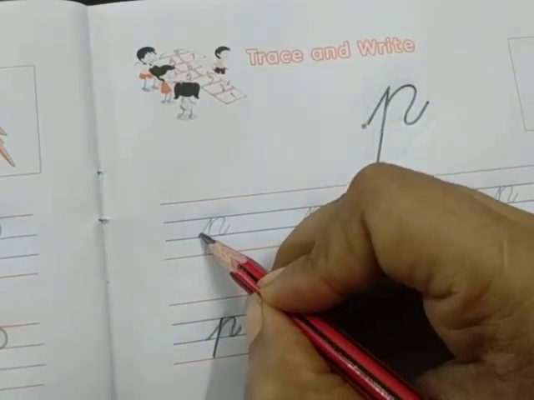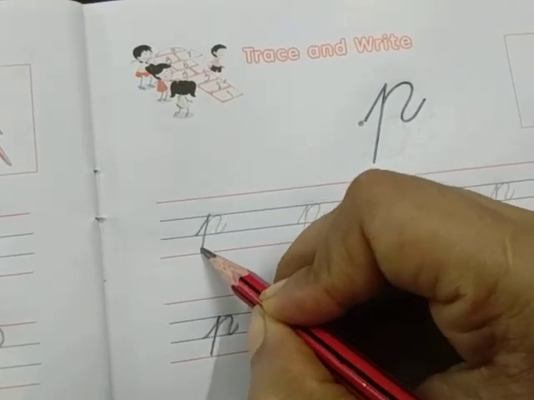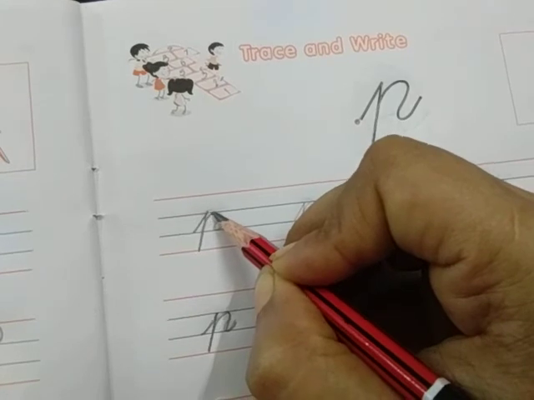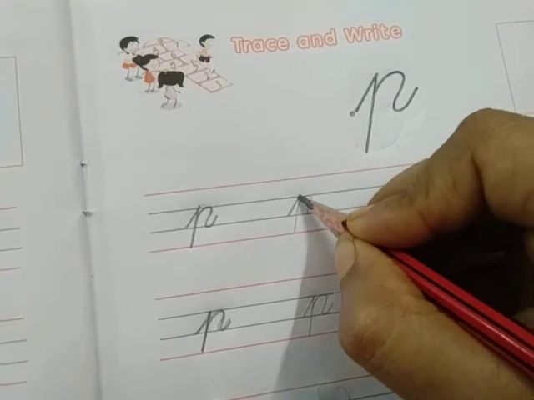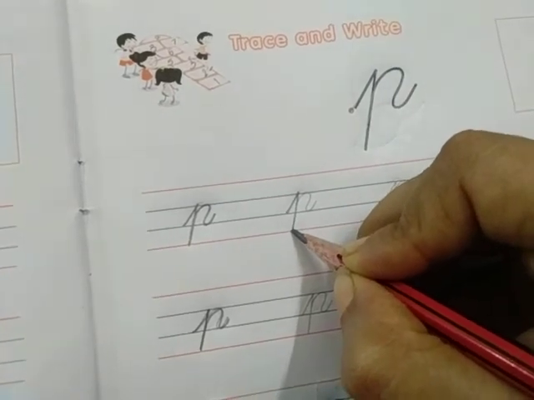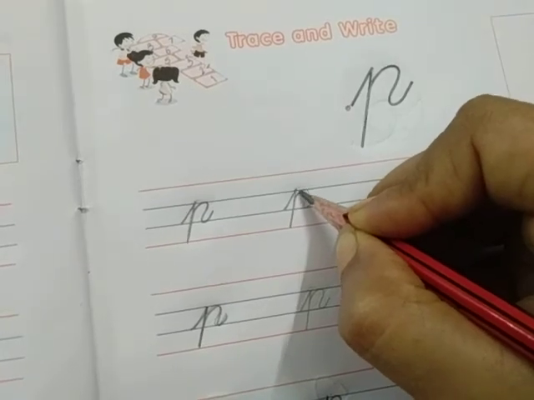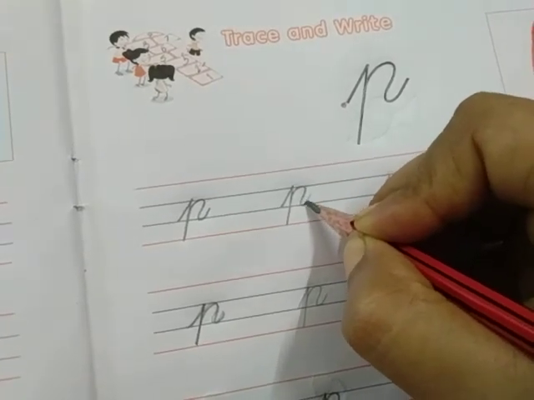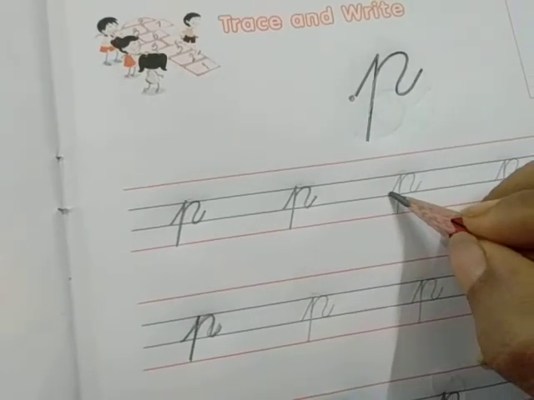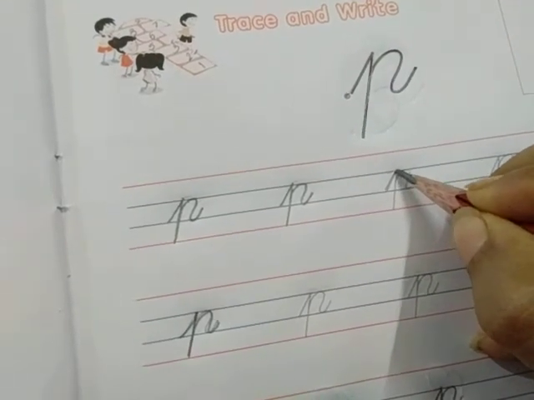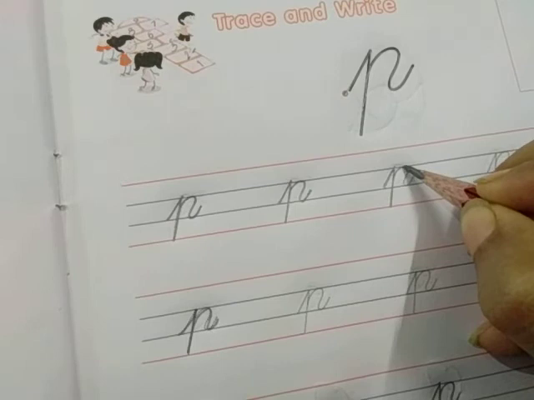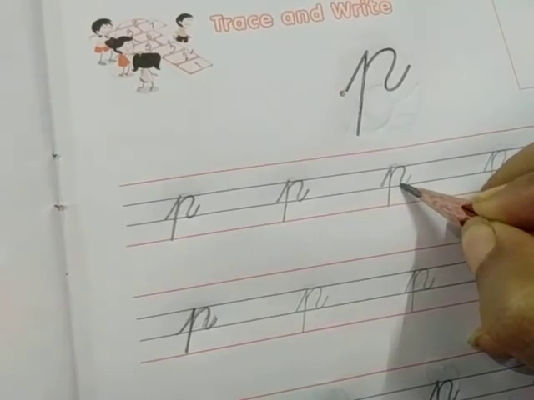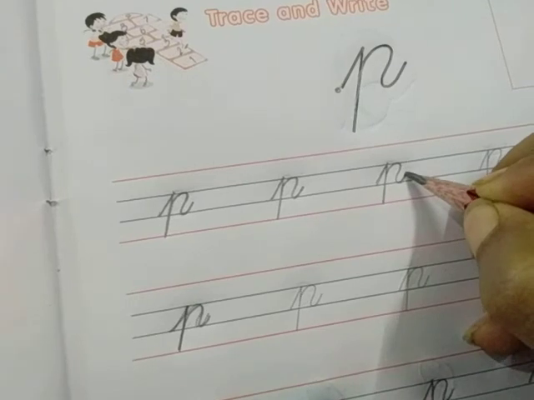Okay, now let us trace it. Slanting up, slanting down, go up, give the curve as H. Slanting up, slanting down to the fourth line, go up and a curve, drag your pencil a little up. Slanting up, slanting down, come up, give the curve as you give it for H, and from here drag your pencil a little up.